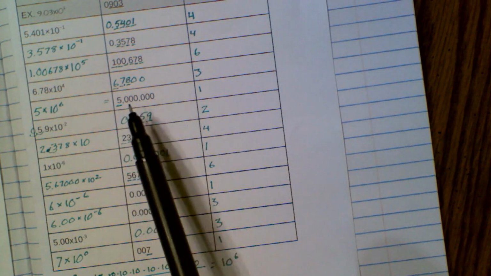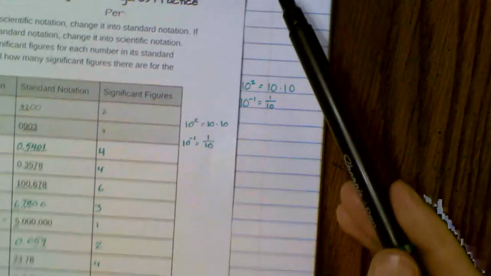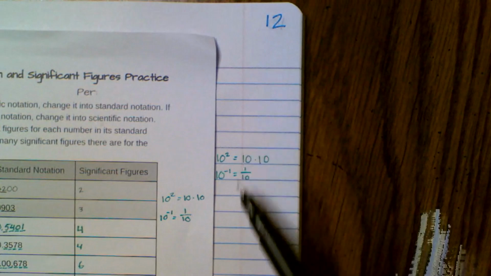So like these zeros are not significant, but these zeros are. If you want to list those rules for yourself in the margins of your notebook next to your practice, this practice will be going on page 12, that's a totally awesome use of this extra space.